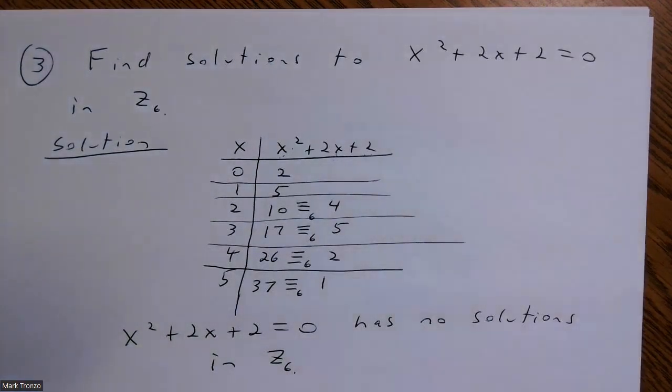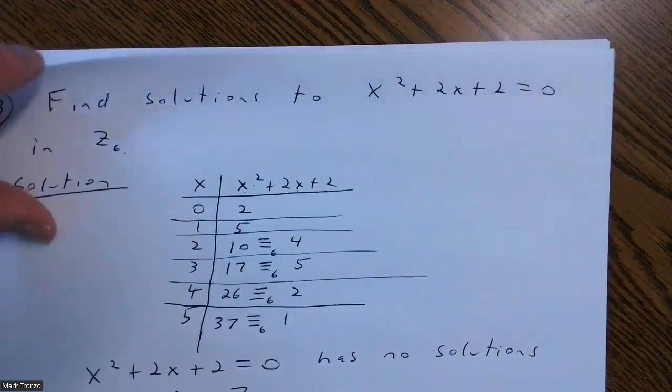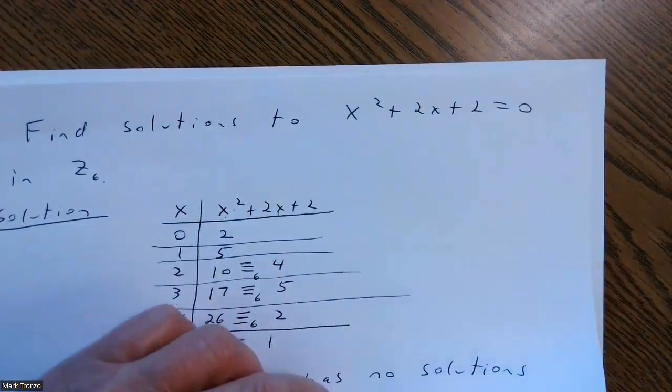Okay, let me just do one more like this again, because you might do this in some of your other classes. Actually, let me do this simple one here. This is pretty straightforward. And again, sometimes we can possibly even factor these.